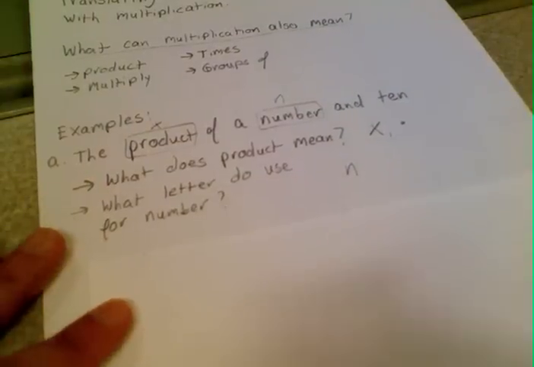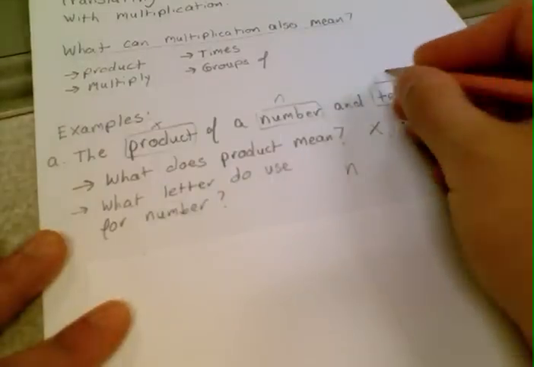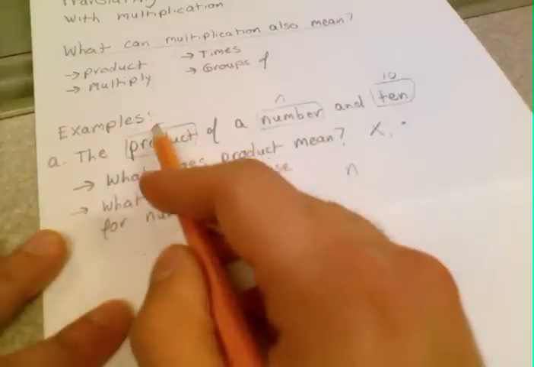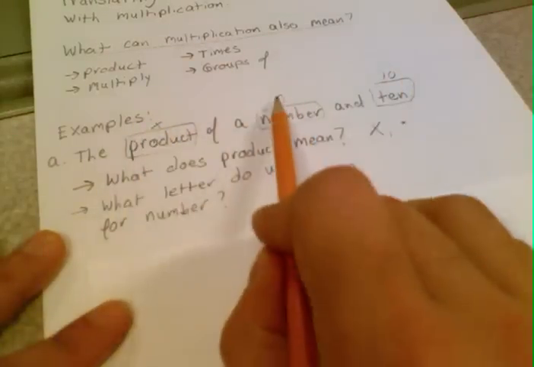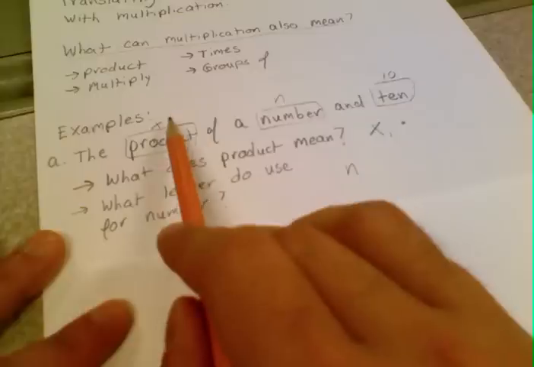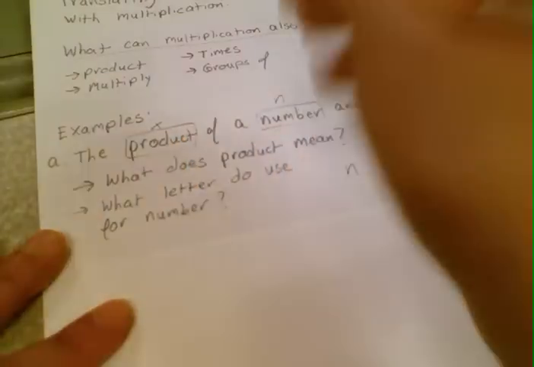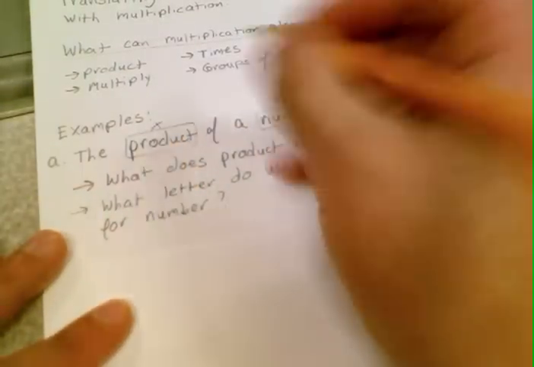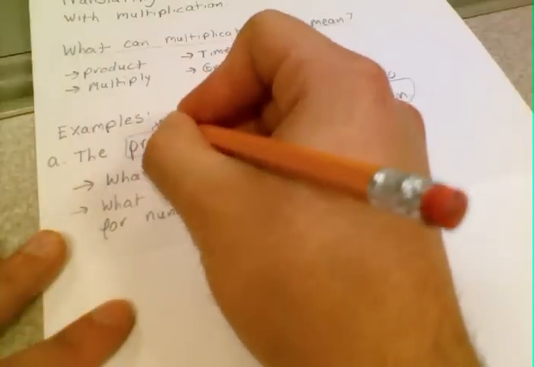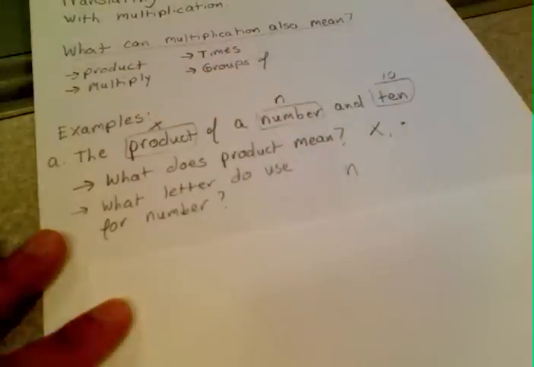So the product of a number and 10, so I see here that I have times N and 10. Again, don't let these confuse you there. You see two letters here, X and N. Know that one is a variable for the number here, and one is multiplication here because it says product.